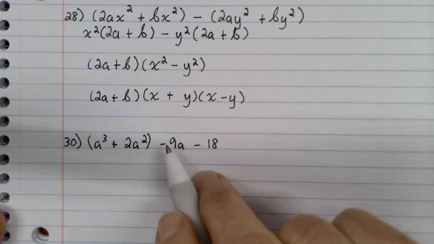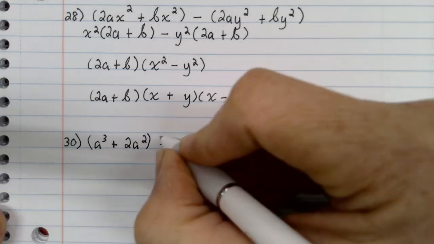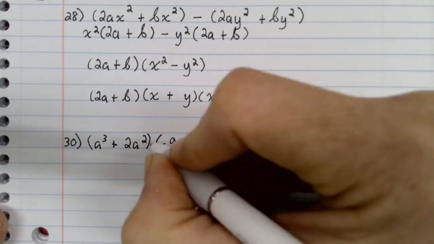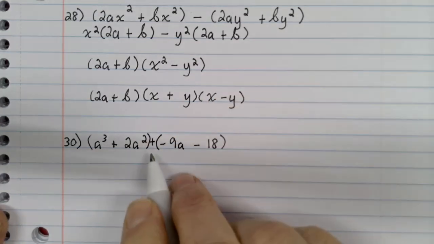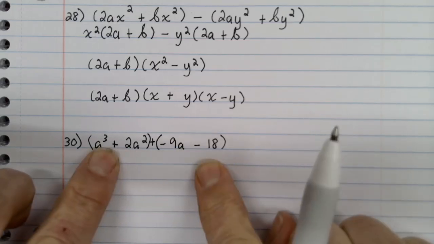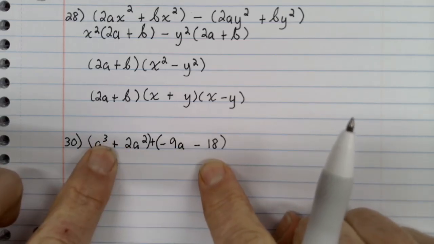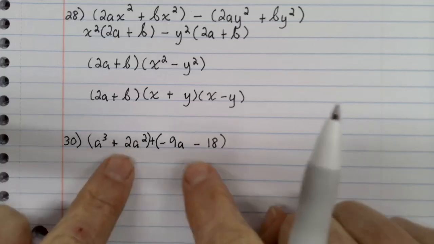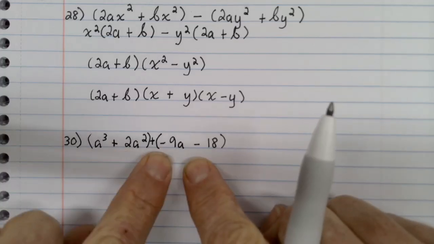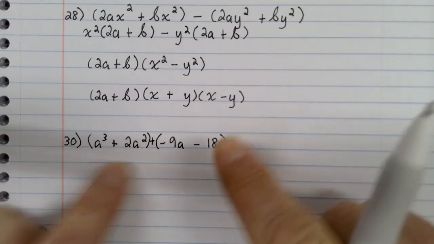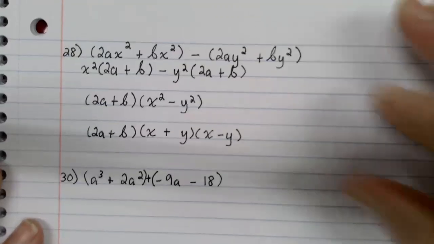When you're grouping and you have this term here that has a minus sign, put the minus sign inside the parentheses, and then I'm going to put a plus sign there just so we know we're not multiplying these two. We're still just adding them. But that's, I think, the way you want to do your grouping. Put this minus sign inside the group. Okay, now it's very similar to 28.